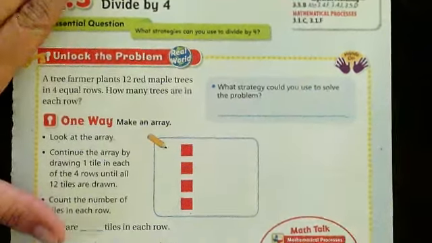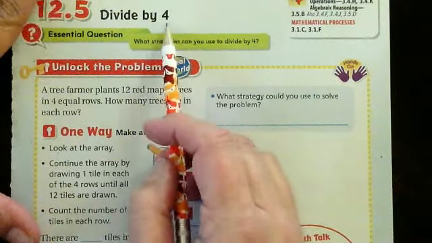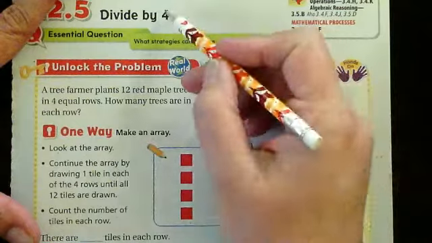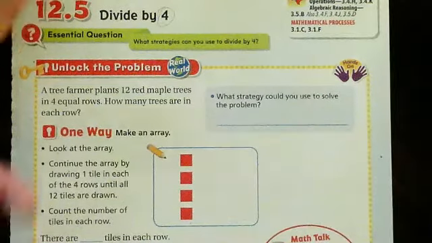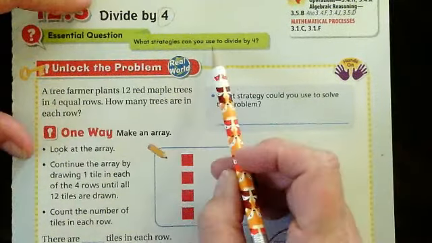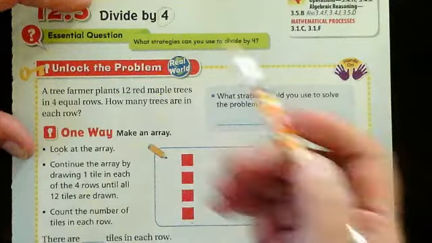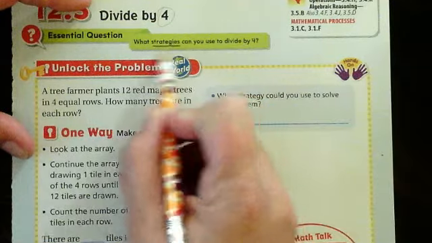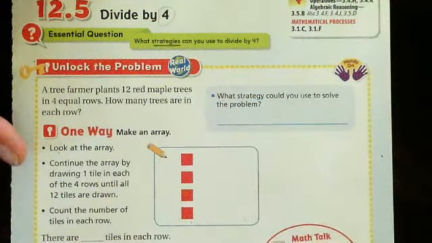So today in math, we are going to be dividing by 4. 4 is going to be our divisor for most of the questions, or it's going to be our quotient for some of the questions. So either way, we're dividing by 4. So what strategies can we use to divide by 4? Remember, strategies are the ways that we do something.